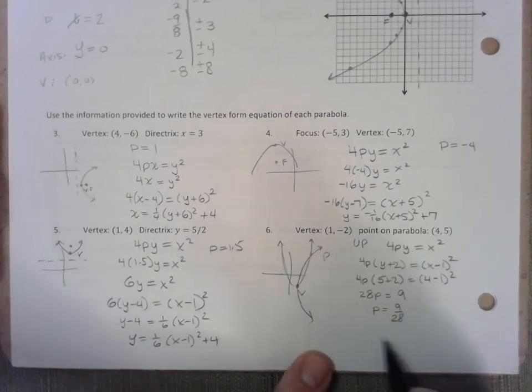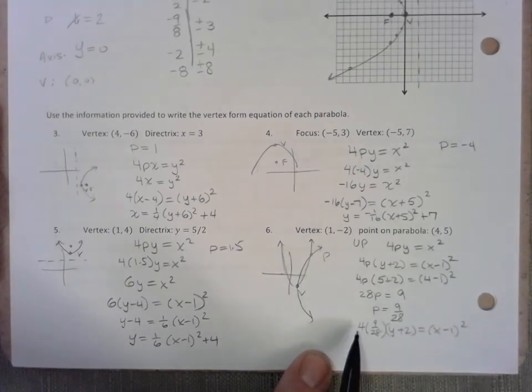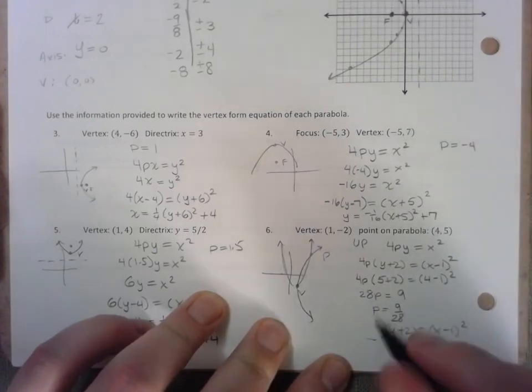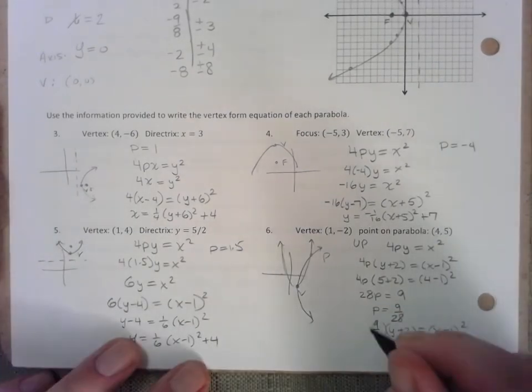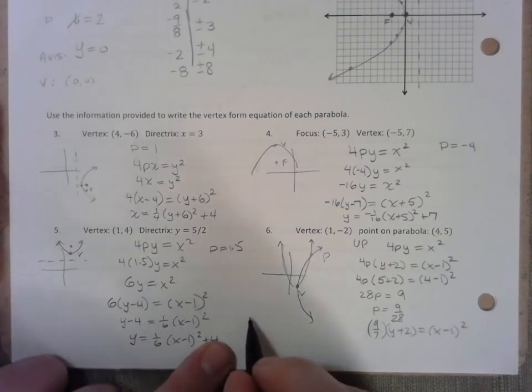So our equation could look something like this. 4p, y plus 2 equals the quantity x minus 1 squared. We would simplify this. 4 goes into 28 7 times. So that coefficient would be 9 over 7. And this would be your equation. You can keep multiplying things like this and you can manipulate it again. That's if it opens up. If you believe that it opens to the right, we can try to squeeze that in here.